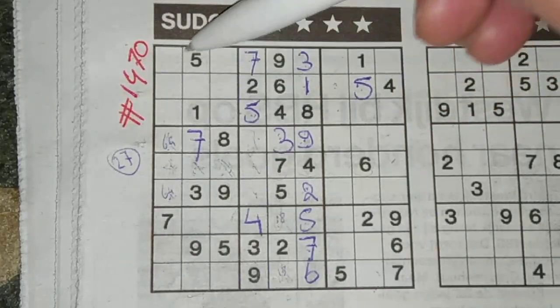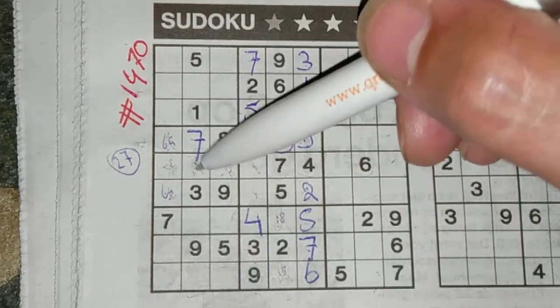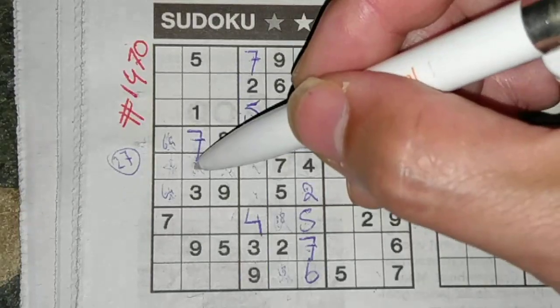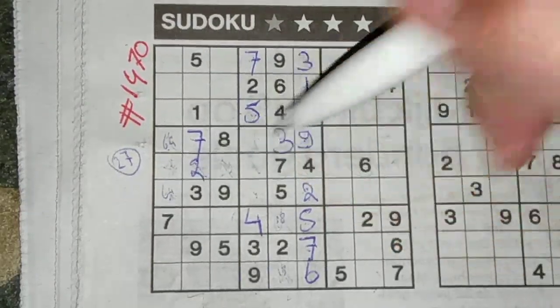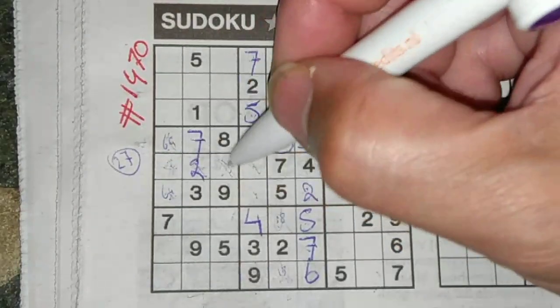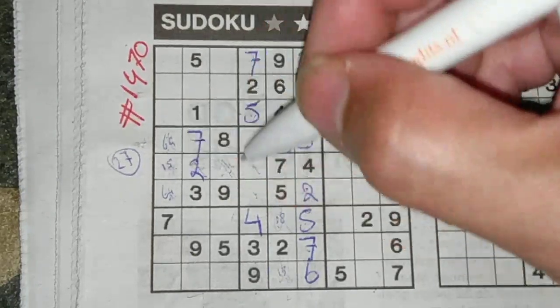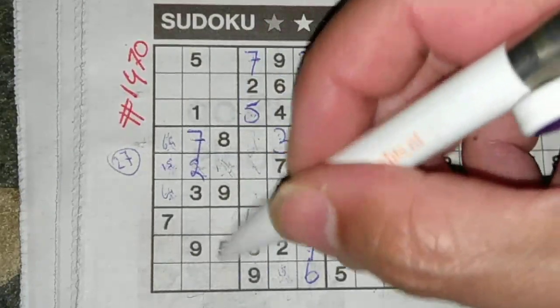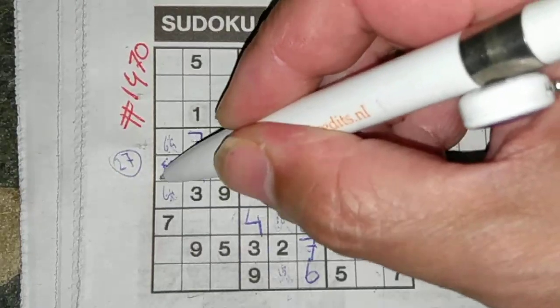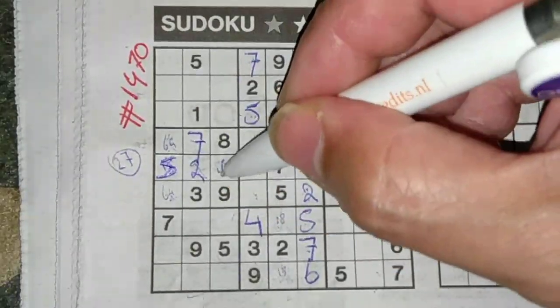And look, we have the 1 and the 5 here already, so this box cannot be a 1 and a 5, so 1 digit left should be the 2. 1 and a 5 goes in these 2 boxes. Oh yes, we have a 5 here, so no 5 there. 5 should be here, and the 1 goes there.